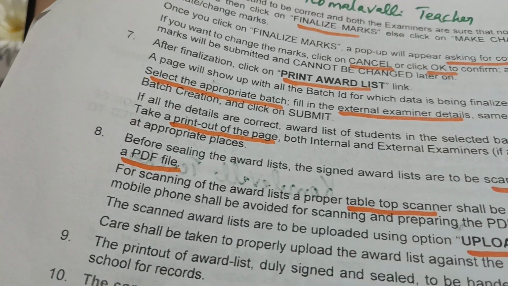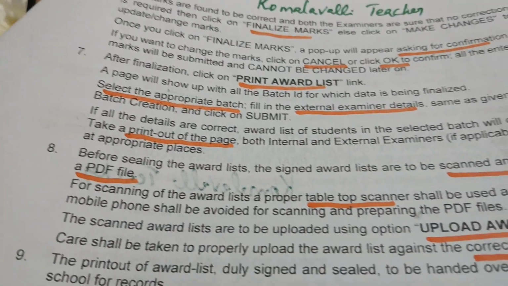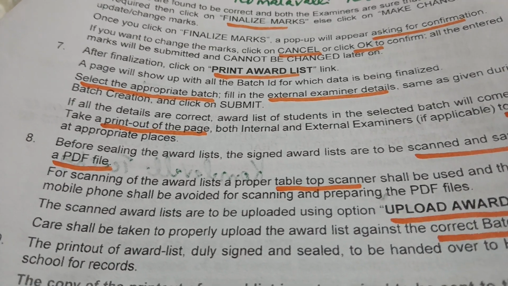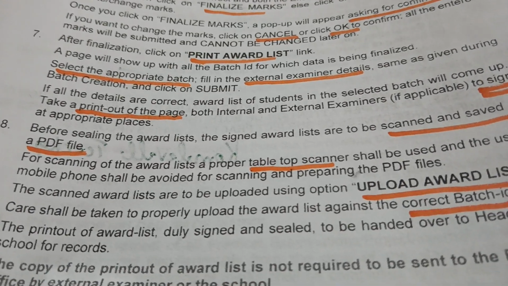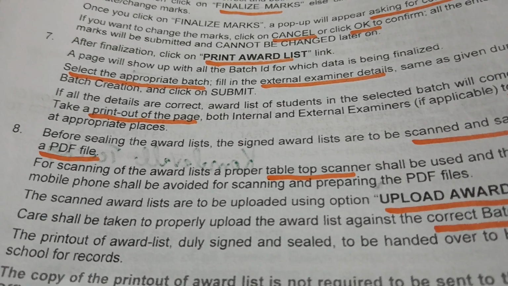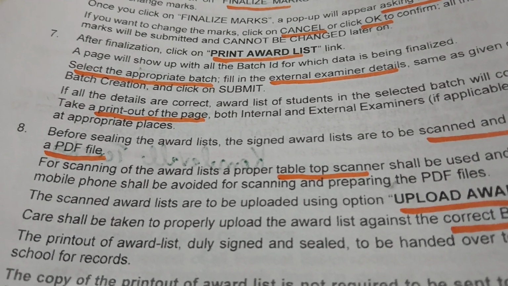Before sealing the award list, the signed award list is to be scanned and saved as a PDF file. For scanning the award list, a proper tabletop scanner shall be used and use of a mobile phone shall be avoided for scanning and preparing the PDF files.